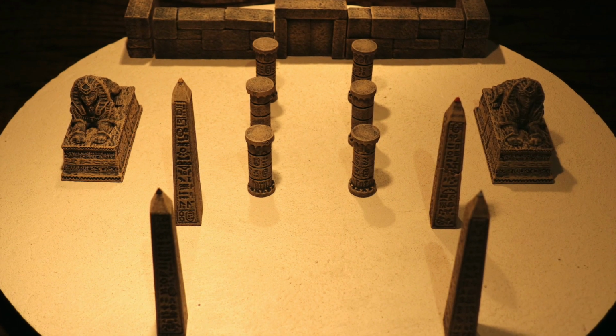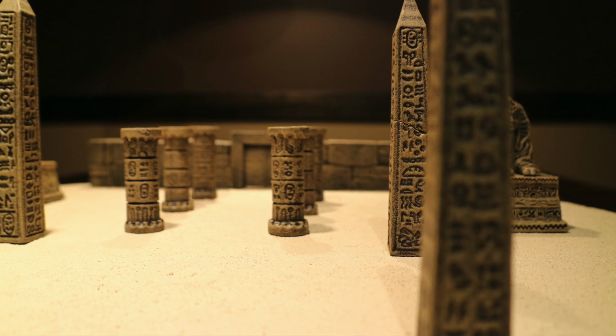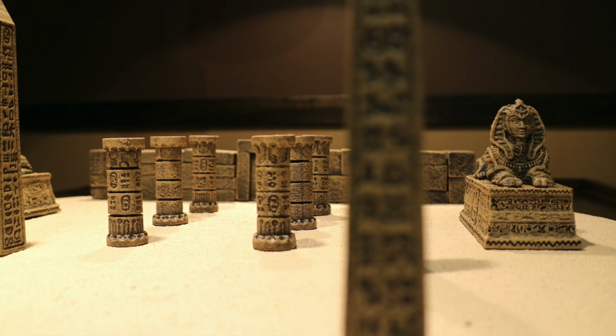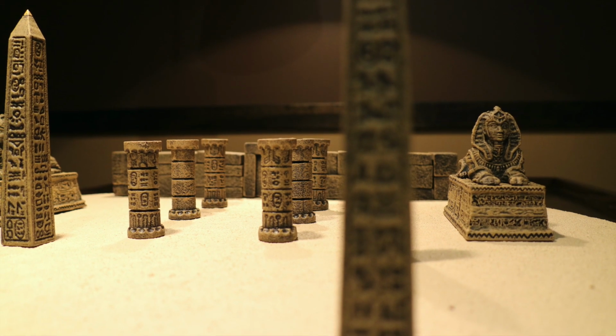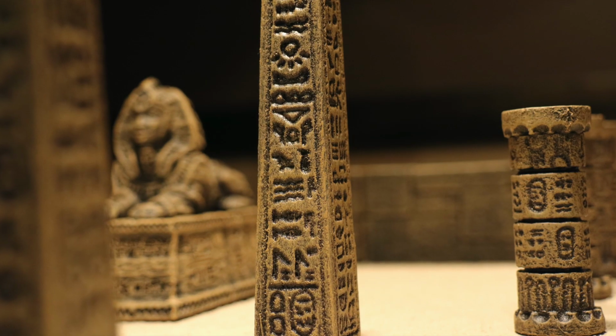And these are the finished pieces. As you can see, I also added some 3D printed sphinxes to go along with this, but the columns and the obelisks along with the walls give a convincing desert temple feel.